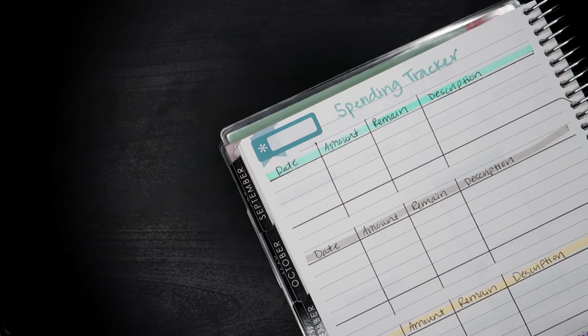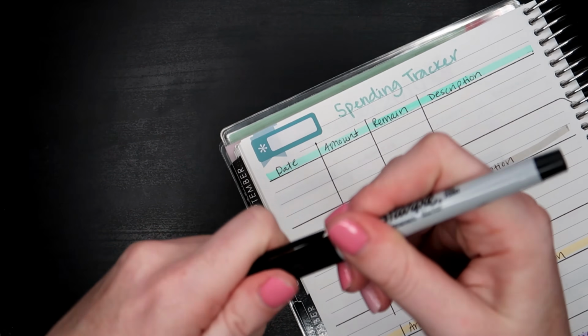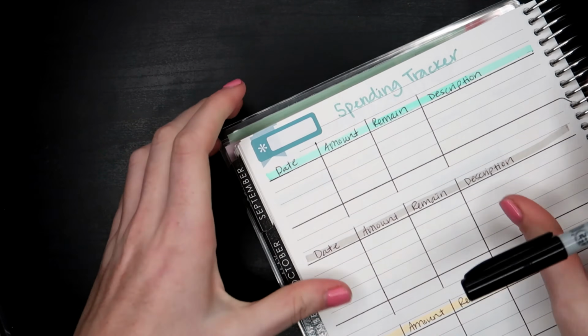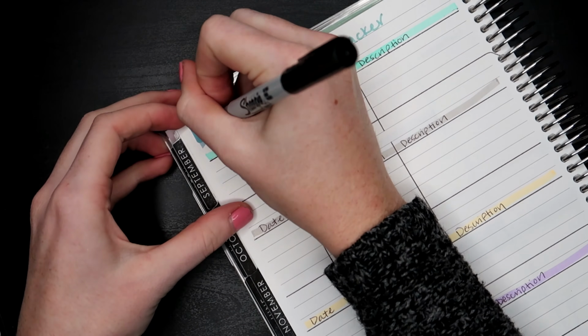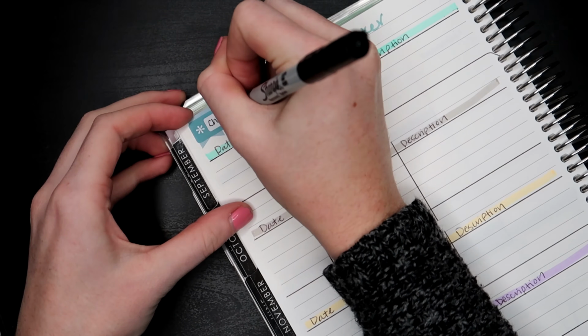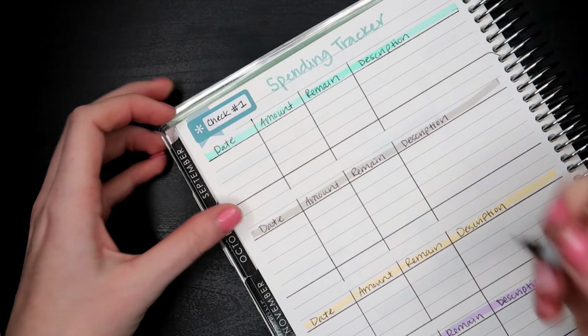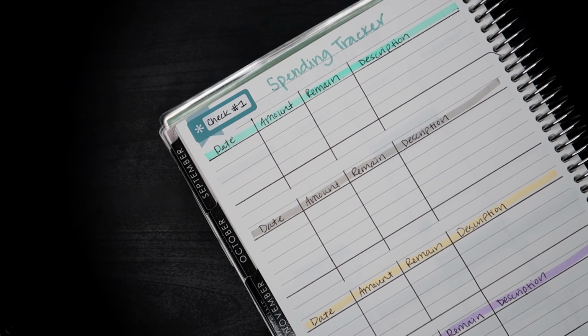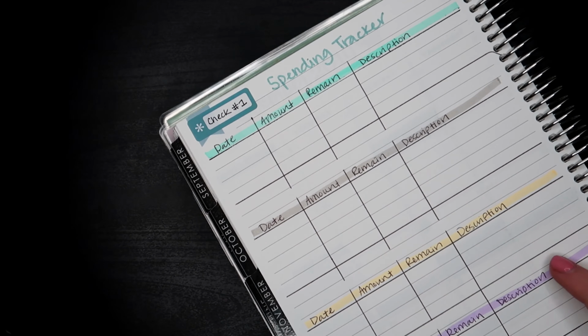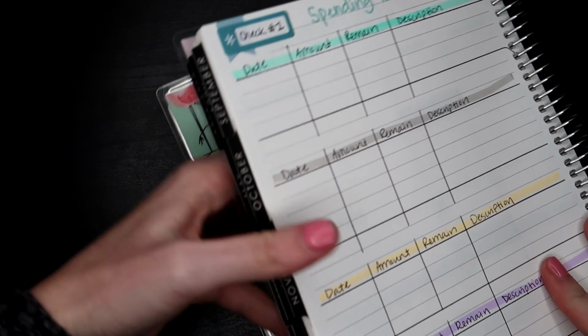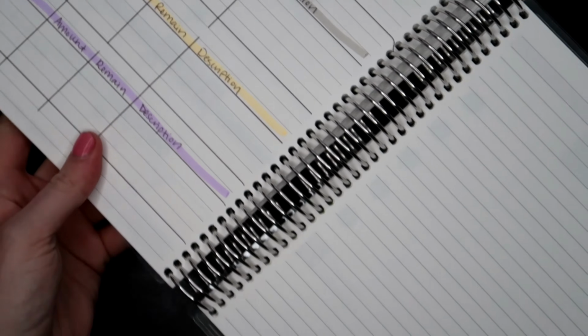And get my Sharpie and write check number 1, because I budget by paycheck, so that this tracker is for my first paycheck. And then I'm going to do the same thing over here.